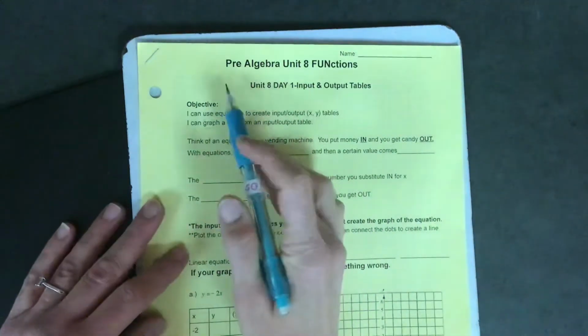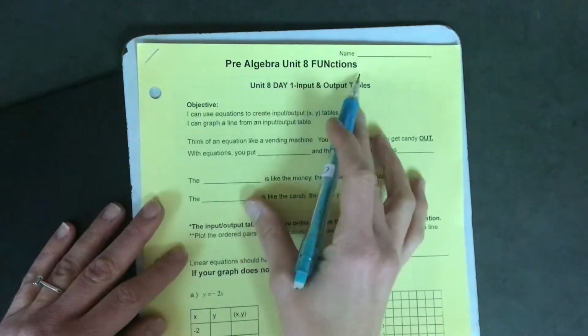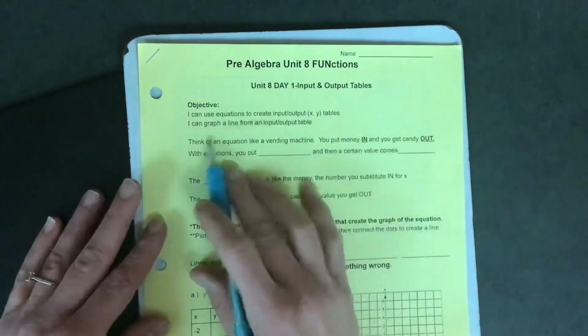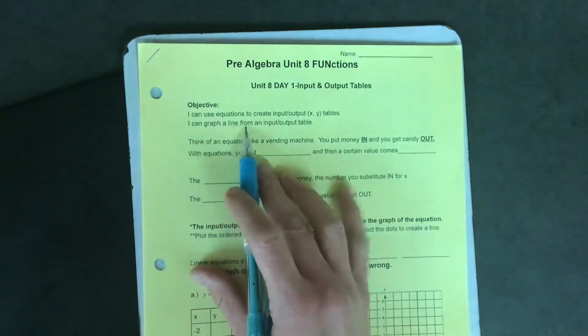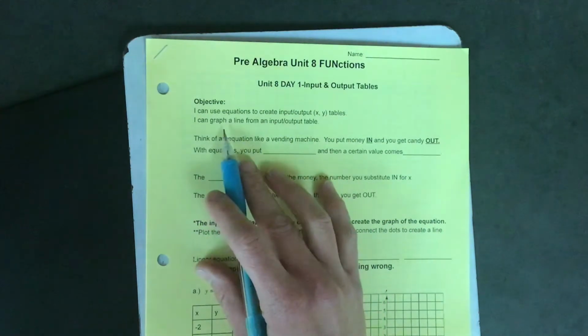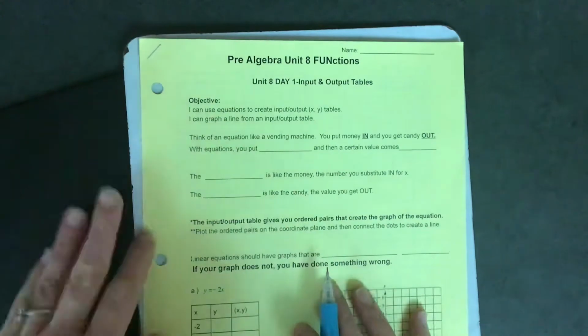Here we go. We've got Unit 8, Functions. Today is day 1, Input and Output Tables. So our objectives: we can use equations to create input and output tables, and you can draw a line on a graph using these input and output tables.